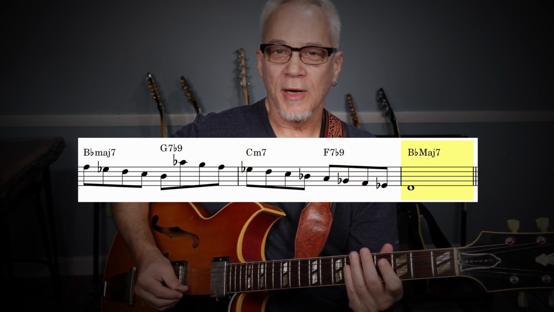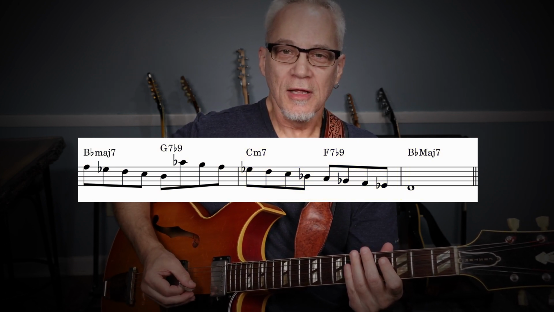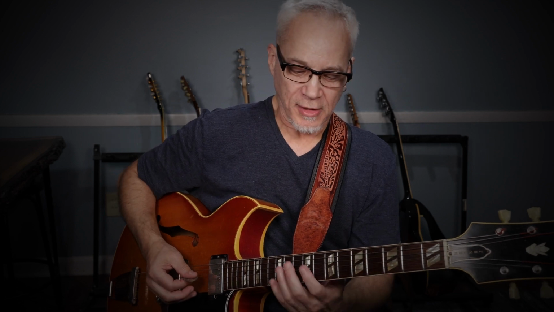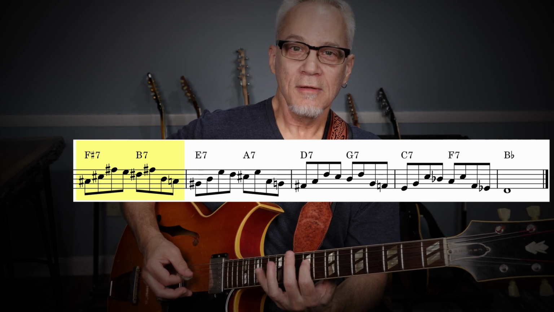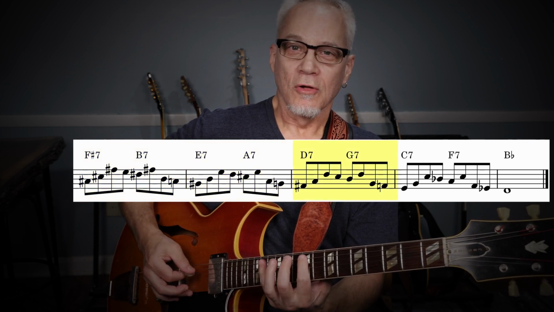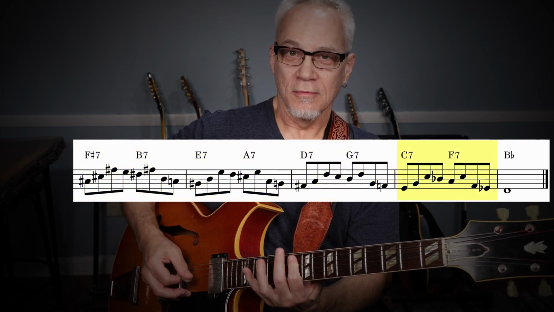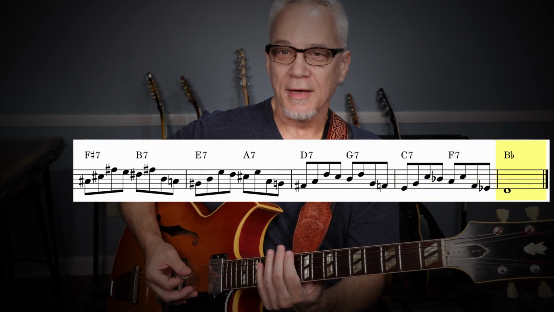which is one of the turnarounds I showed you in the first lesson, you'll hear guys actually use something like this. They'll start it right on the F sharp, going through the cycle, and then that's back to the B flat. That's when the B flat is starting to transition over to the 4 chord, which we'll go into in the next lesson.